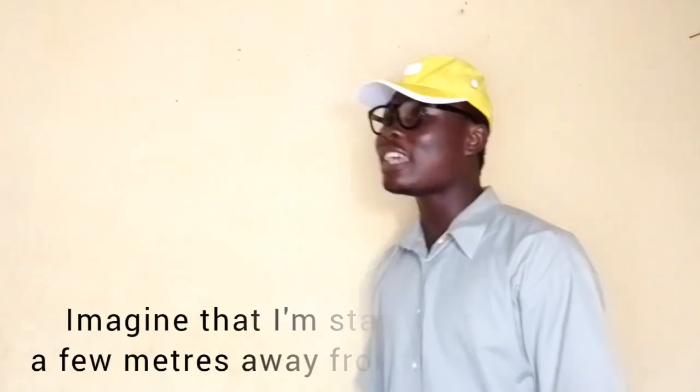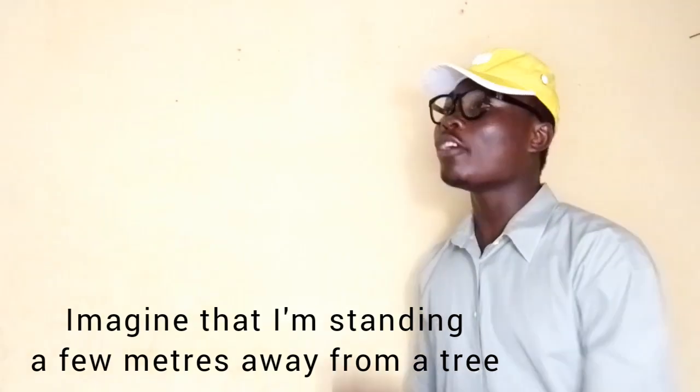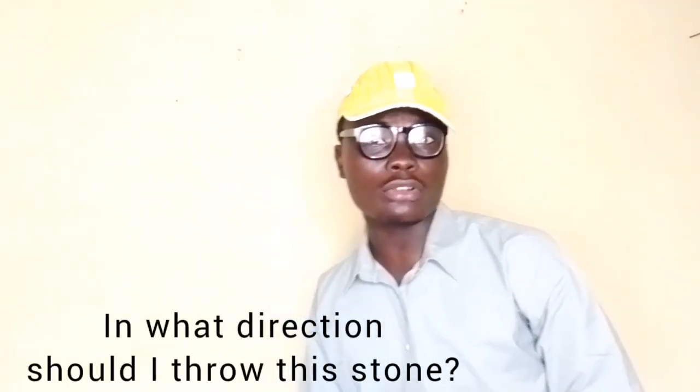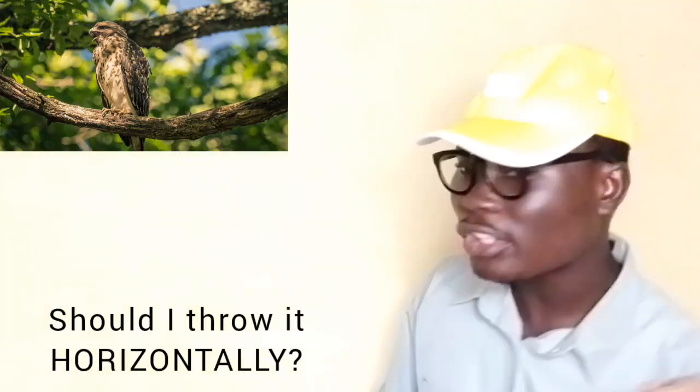Imagine that I am standing a few meters away from a tree, and on this particular tree in question, there is a bird perching on it, and I want to throw this stone at this bird. In what direction should I throw this stone? Should I throw it horizontally? Of course not, because the bird is at a higher position than I am, so there's no way this stone is going to reach the bird.